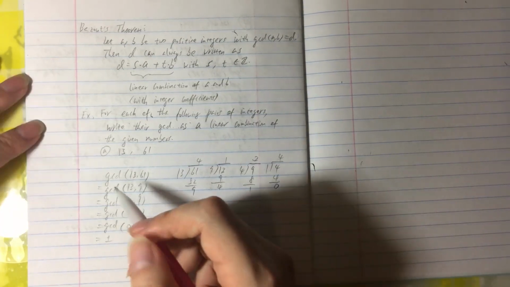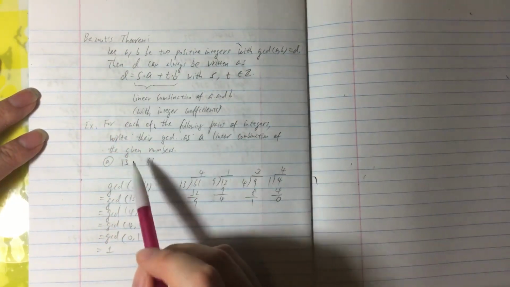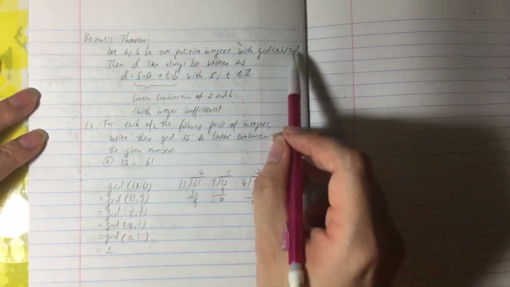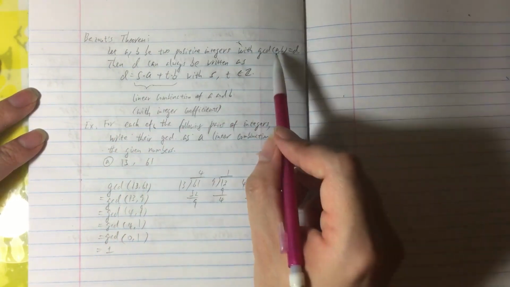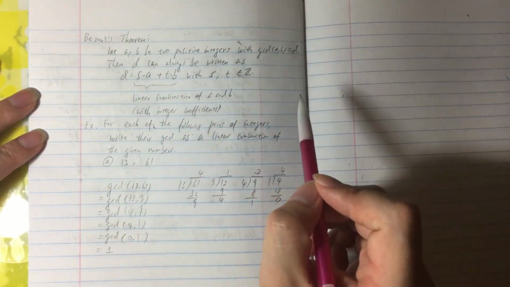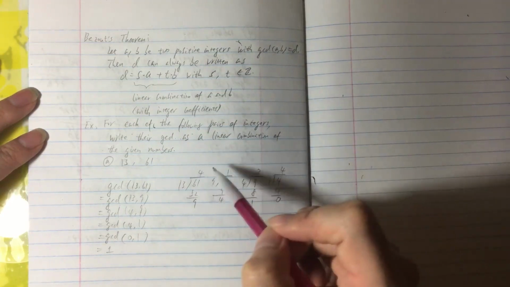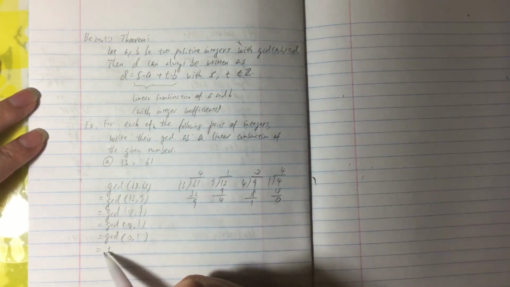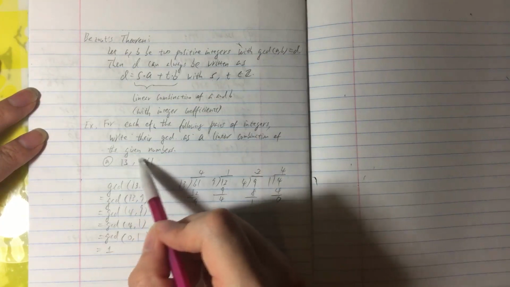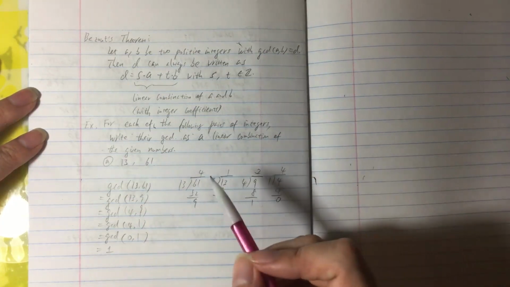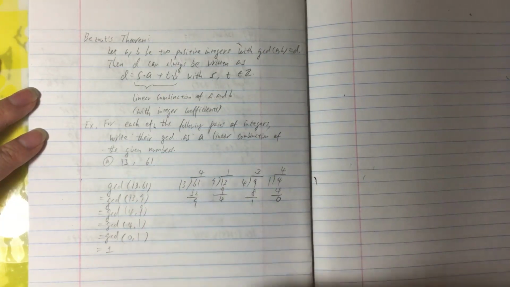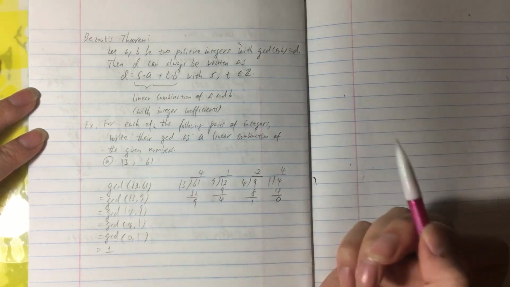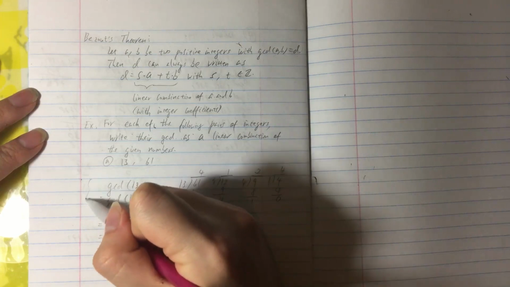That's the GCD. Then Bezout theorem says we can always write a GCD as a linear combination of the original given numbers. So by Bezout theorem, we know that we can write 1 as a linear combination of 13 and 61. But how can we do that? This part is called the Euclidean algorithm.